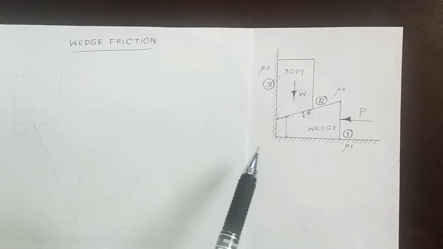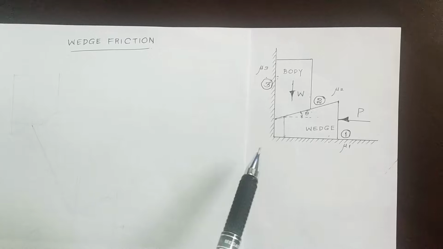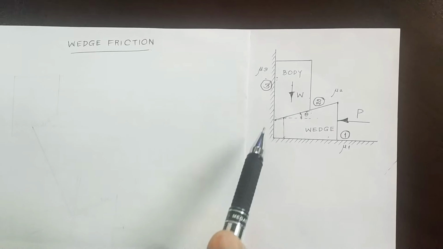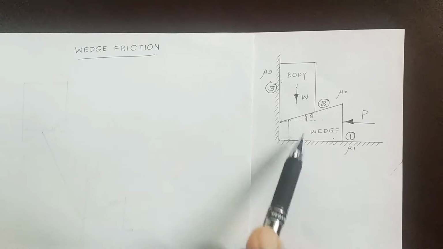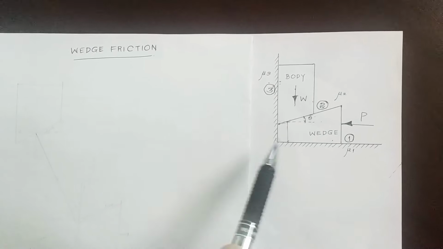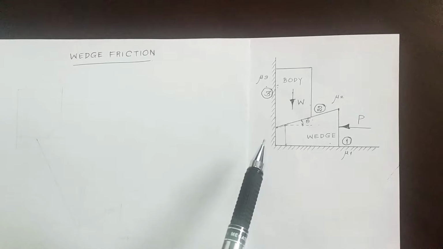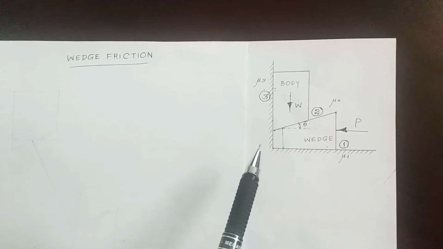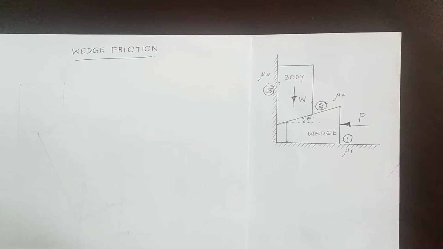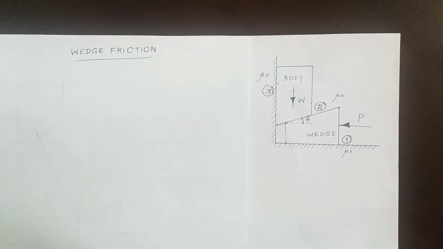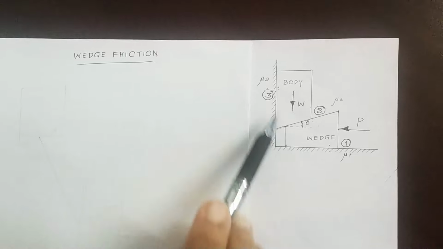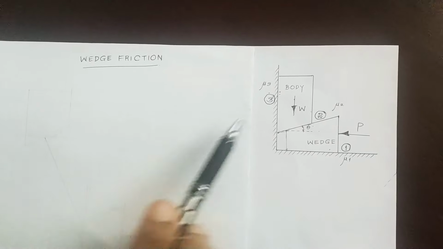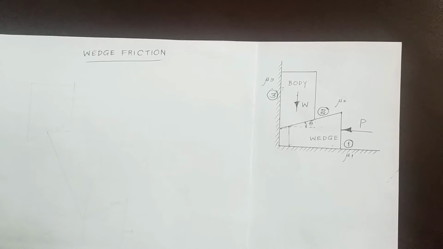This is what we are analyzing in wedge friction: the temporary equilibrium of the body and all the surfaces which are in contact just before it is being lifted up, or just when the limiting force of friction develops. So we need to consider the equilibrium of the body and the wedge and the surfaces of contact along with all the forces acting in the system.